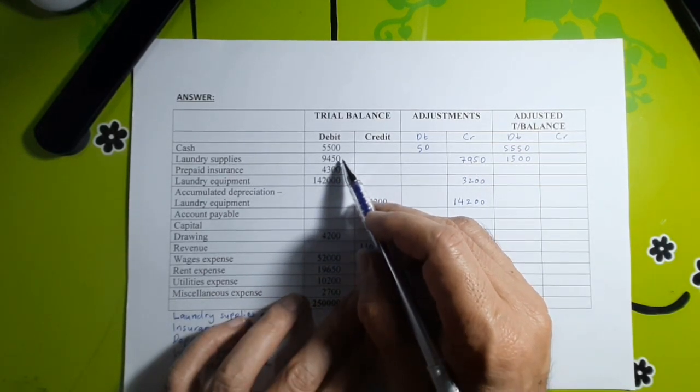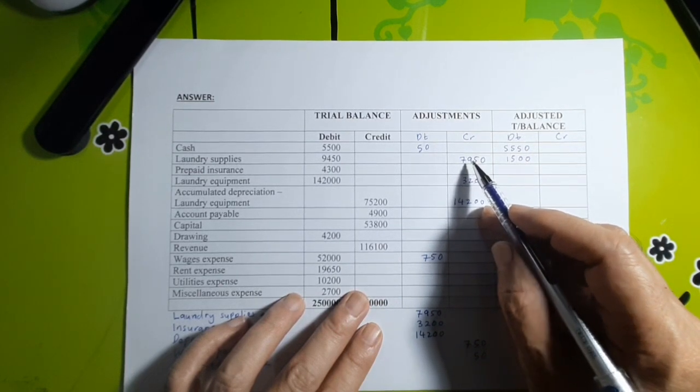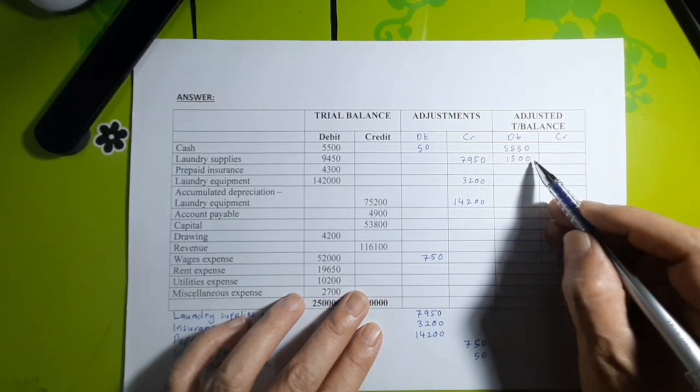The logic is like this. Laundry supplies in the trial balance has a balance of 9,450, and then when you do the adjustment, you reduce the supplies by 7,950. So the balance of the account supplies after the adjustment is 1,500.